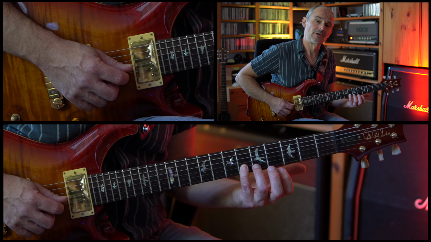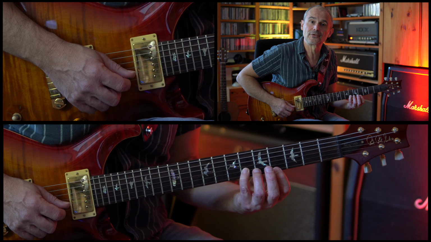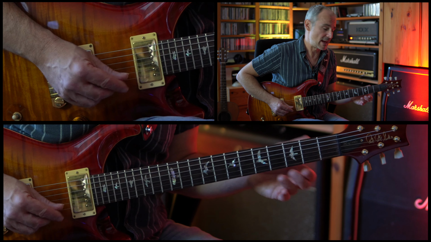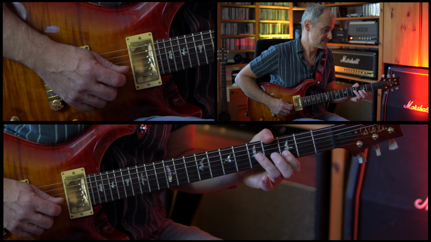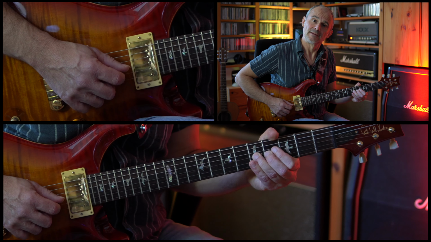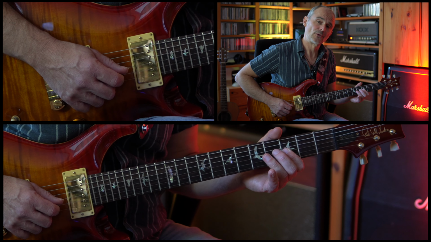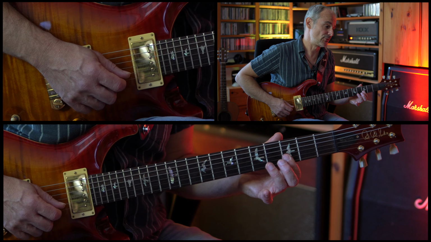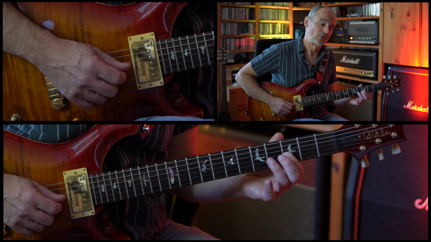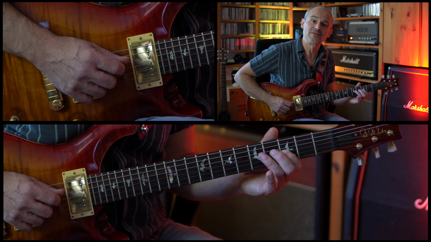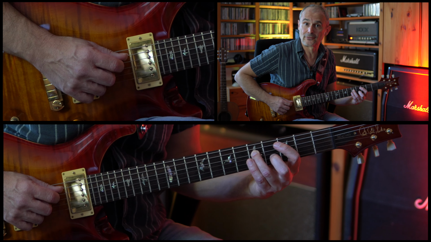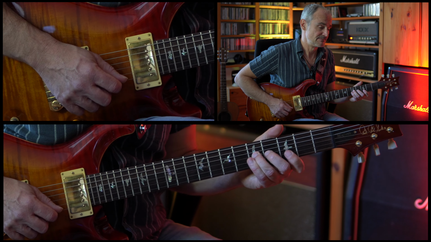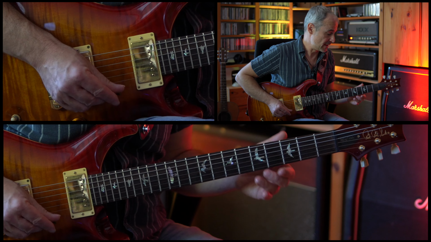Then we're going down to the 6th fret of the B string, 3rd fret of the B string. Then we have a whole tone bend on the G string again. Then the 5th fret of the G string, 3rd fret of the G string, then back up to the 5th fret of the G string, and then 3rd fret of the G string. Sorry, 3rd fret of the B string, 3rd fret of the G string, and then we're ending on the 5th fret of the D string. One more time.